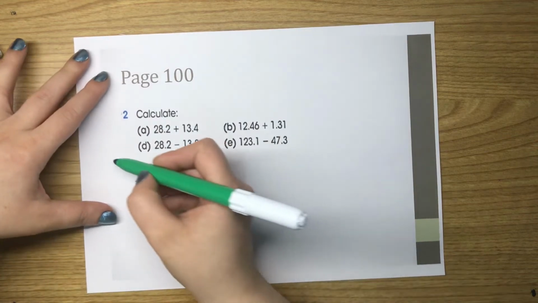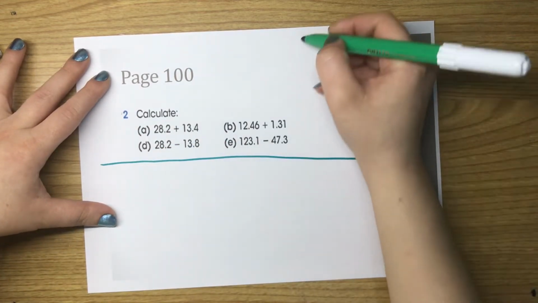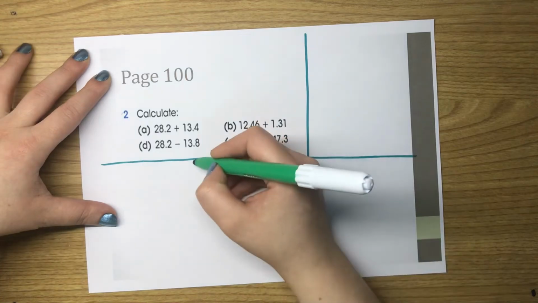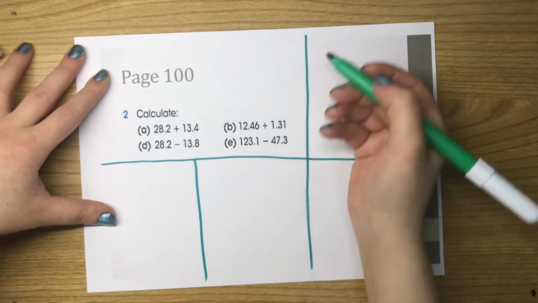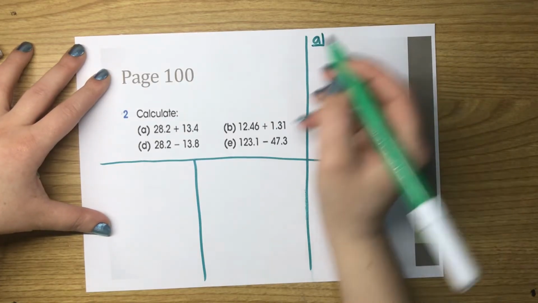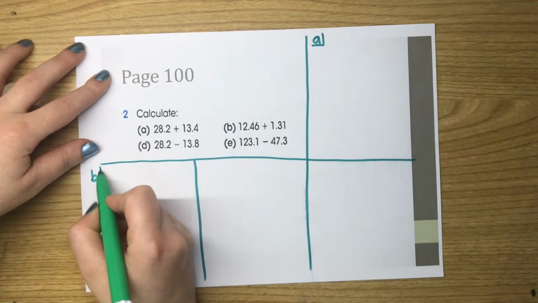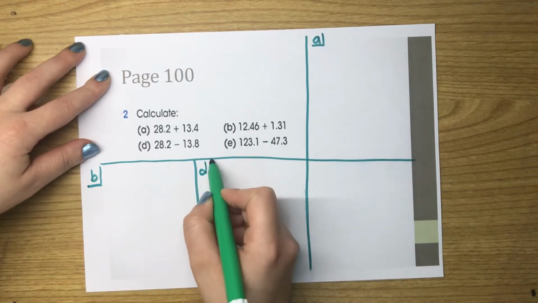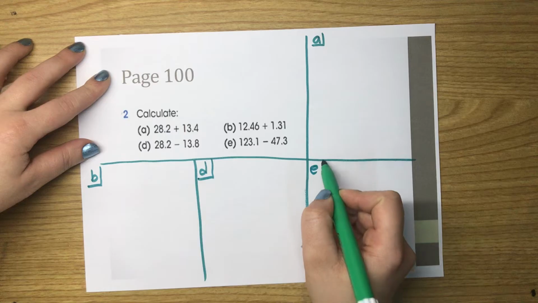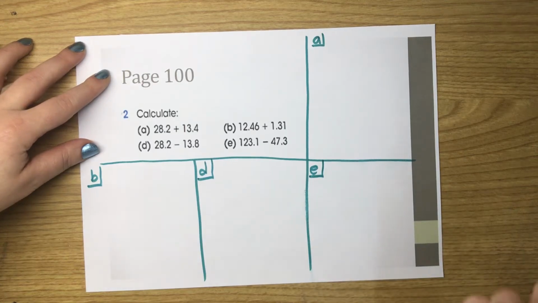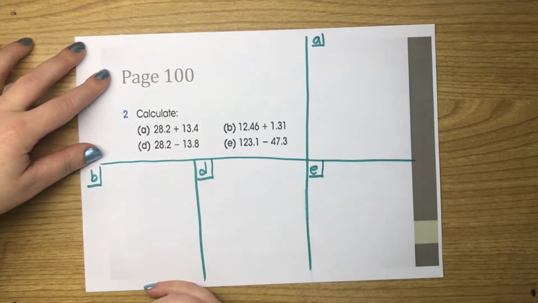I'm going to divide my working space. I'm going to do questions A, B, D, and E. Let's start with question A.